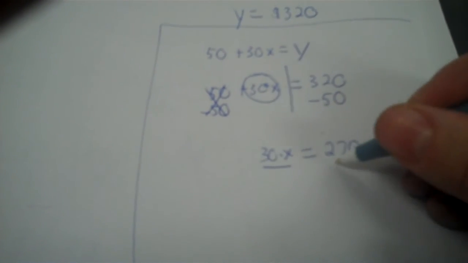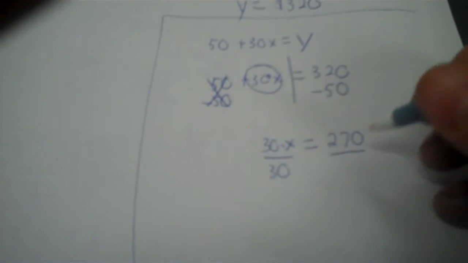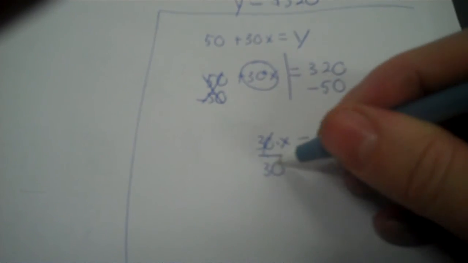Then I divide both sides of the equation by the number with the X, 30. And I take 270 divided by 30. And that's 9. X equals 9. So 9 months.